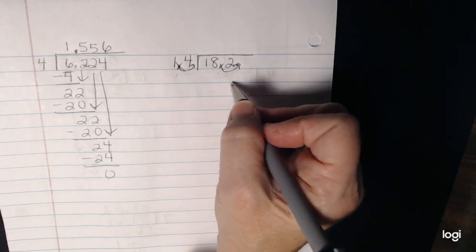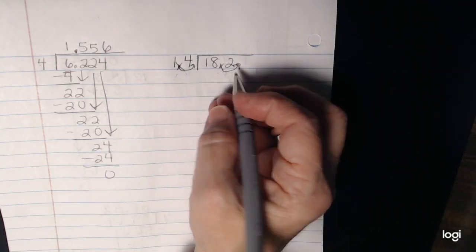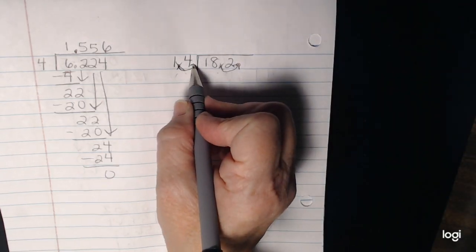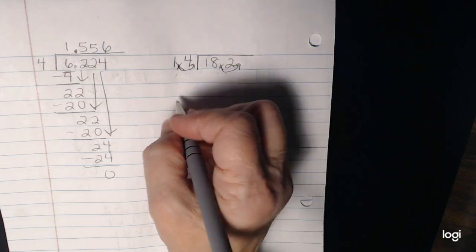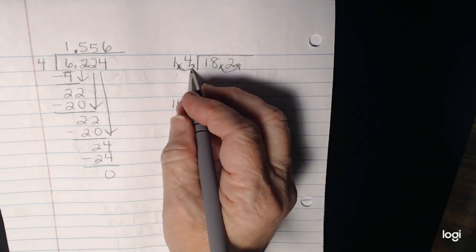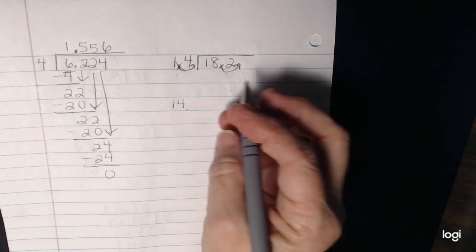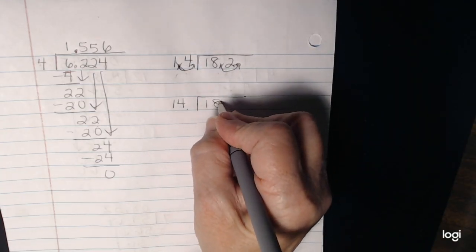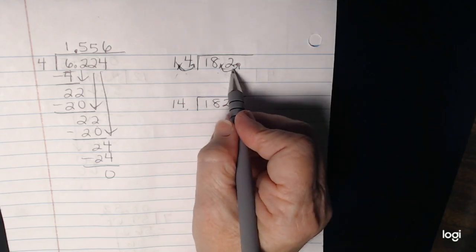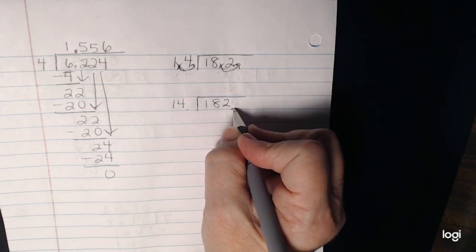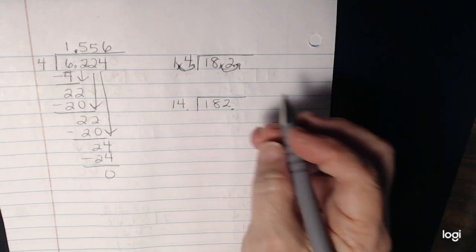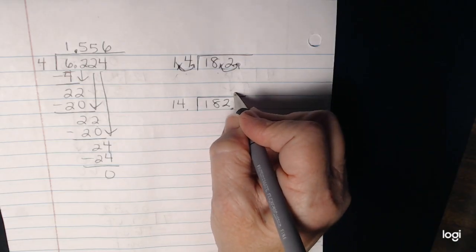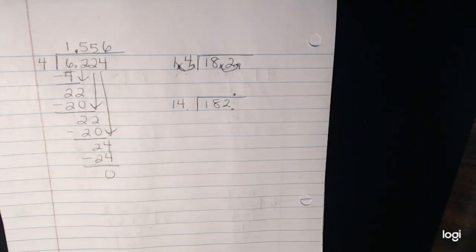This here is sloppy to me, so I'm going to rewrite my problem. I moved the decimal, so my divisor now is 14. The decimal's here at the end. I don't really have to put it, but I will. I have here the number 182. I moved the decimal to the end, so it's right here at the end of the 2. So if I want to carry it up, I can, but we'll see what happens.